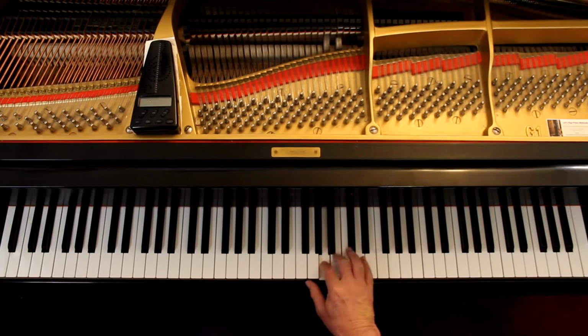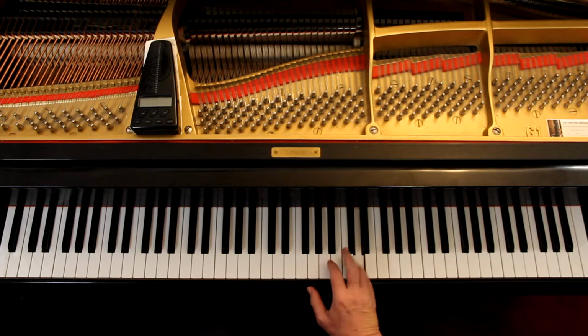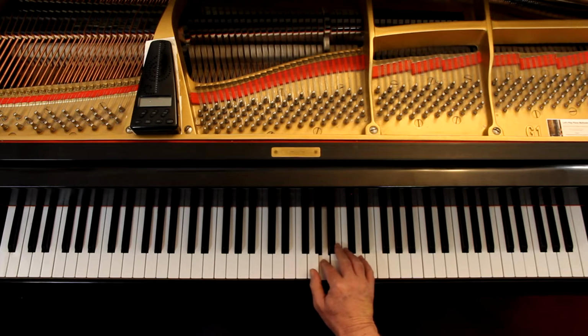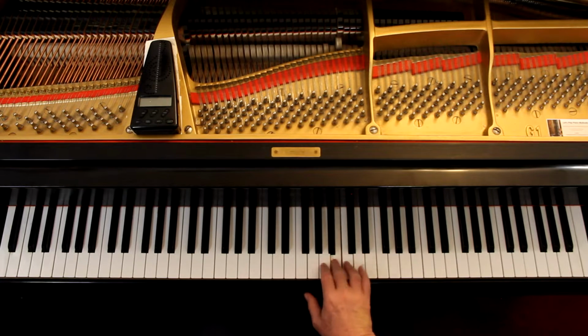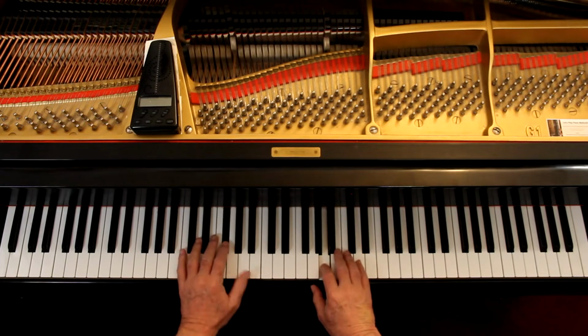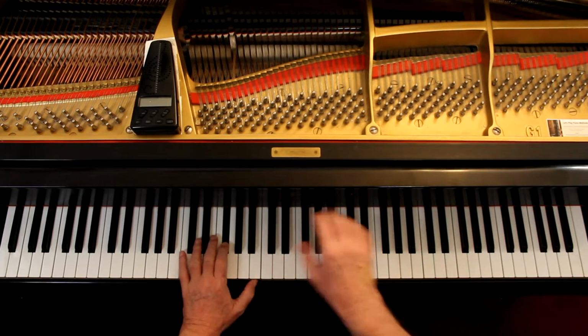We have phrasing in the right hand. Lift up. Lift up. Lift up. So I'm lifting up. Just a little lift, like taking a breath. And the left hand, connect it all. Here. So I lift up here, but not here.